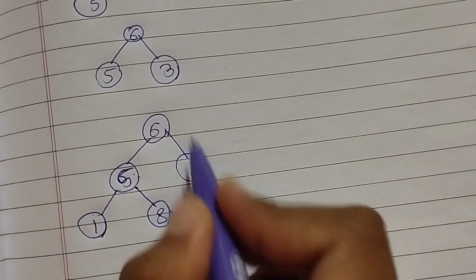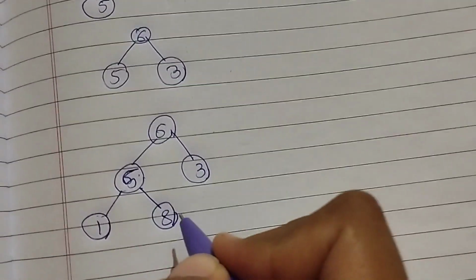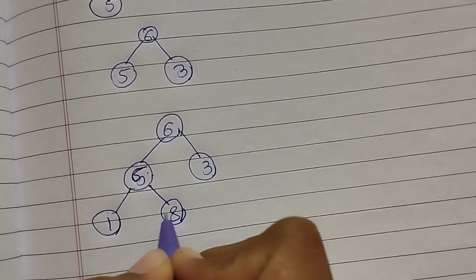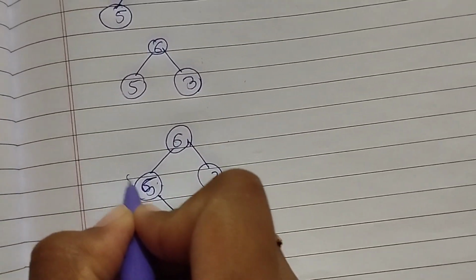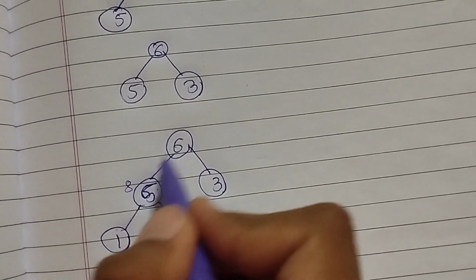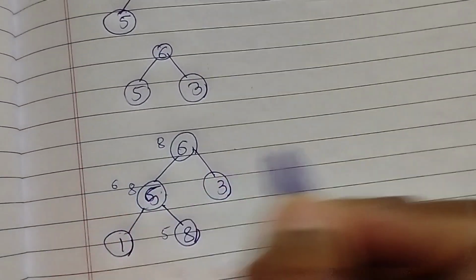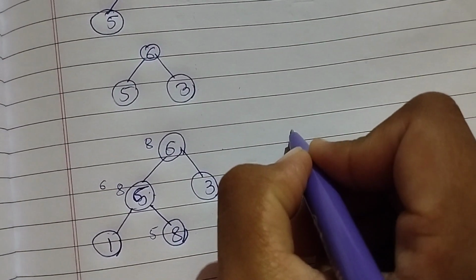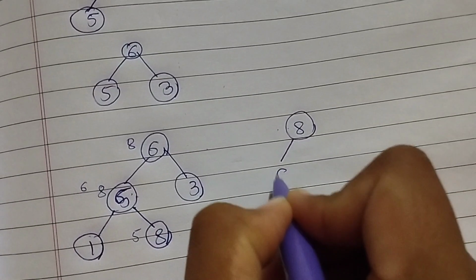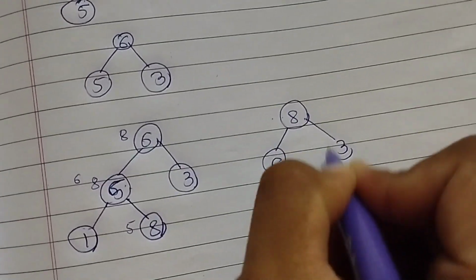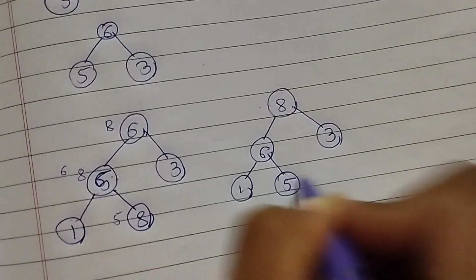But now this is not a heap because the child node value is greater than the parent node. So we swap them. Here we swap 8 with 5. So now here is 5, here is 8. Again we swap this 8 with 6. So now 8 is here and 6 is here. So now our new graph is 8. Here is the 6, this 3, this is the 1 and here is the 5.